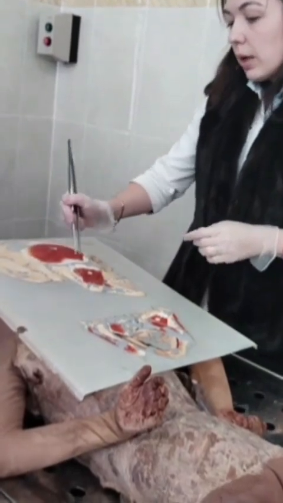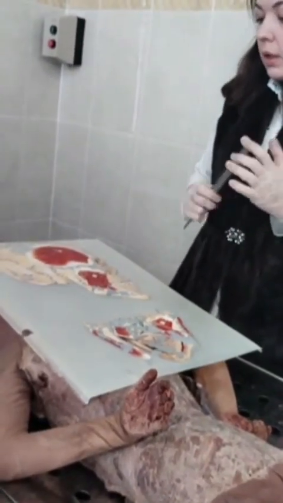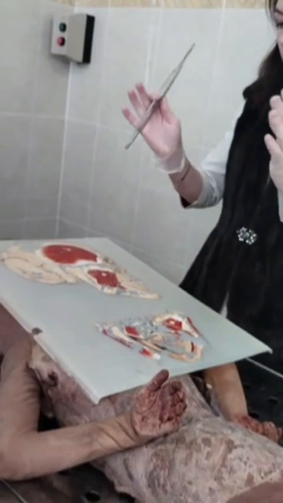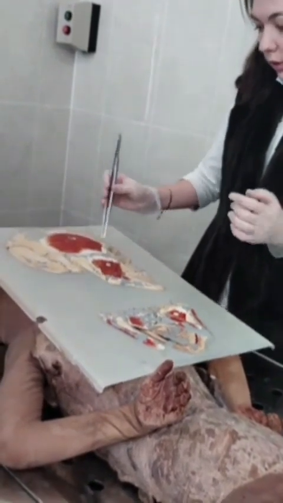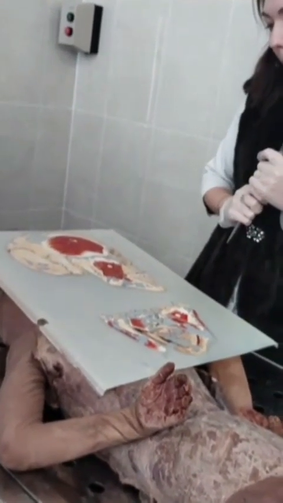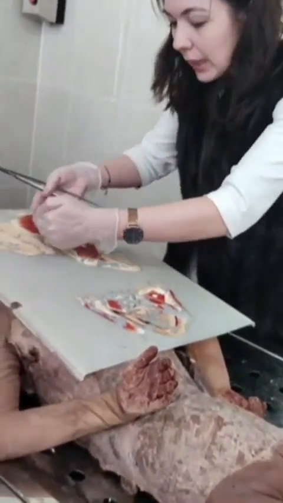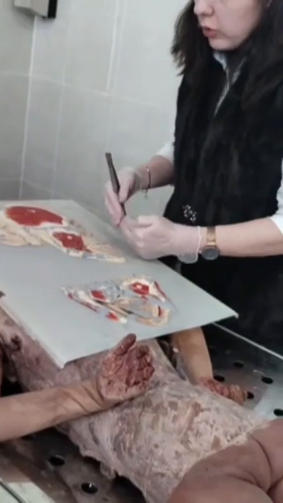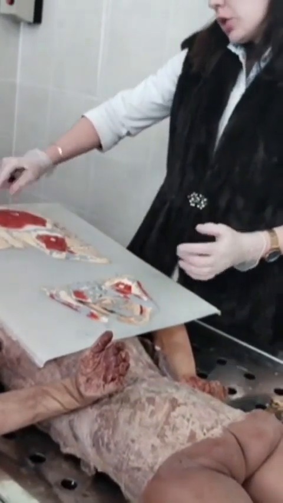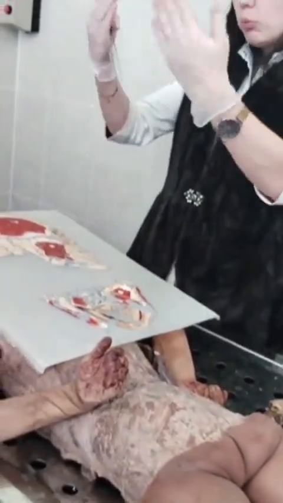Then this one is temporalis muscle, musculus temporalis. It occupies the whole temporal fossa. Then all the bundles converge, and they are inserted to the coronoid process of the mandible. And the action is also to elevate the mandible and to pull it backward.